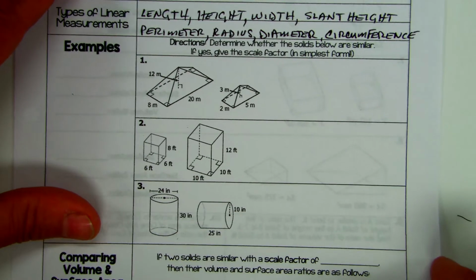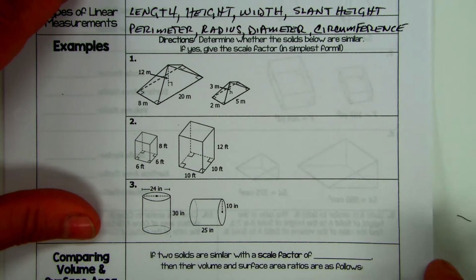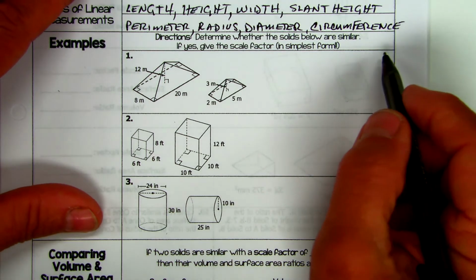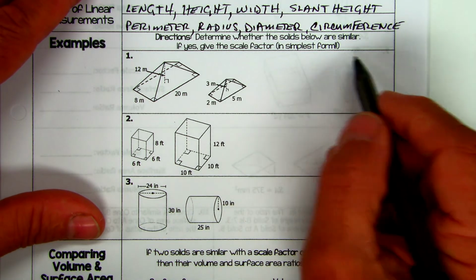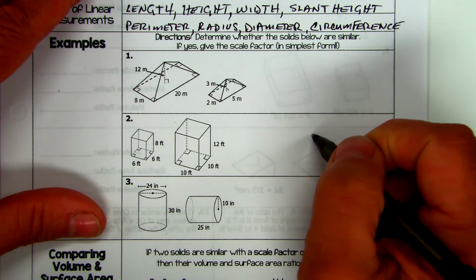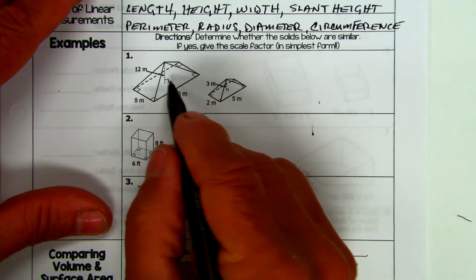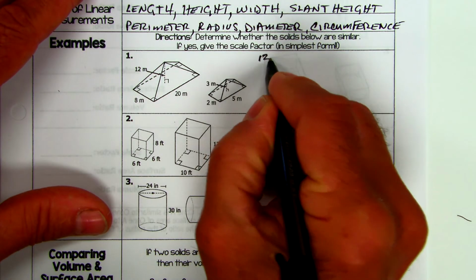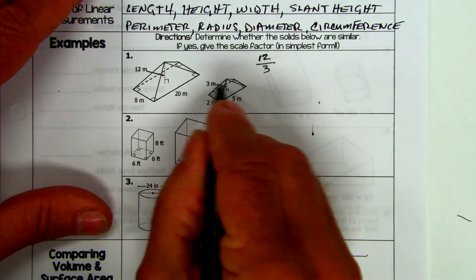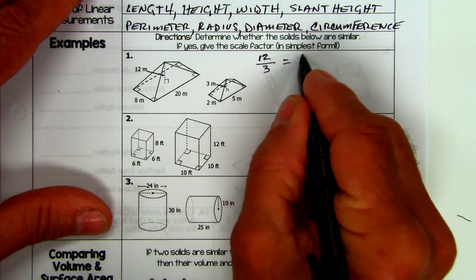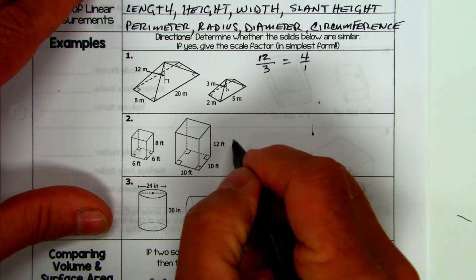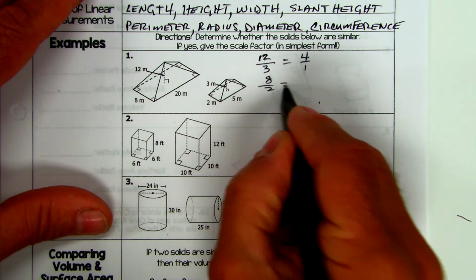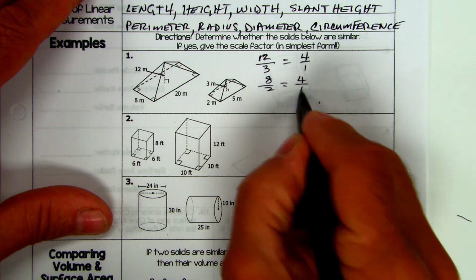Okay, so here it says, determine whether the solids below are similar. If yes, give the scale factor in simplest form. So let's compare apples to apples here. So we have 12 to 3. If I reduce this, 4 to 1. 8 to 2, if I reduce that, 4 to 1.